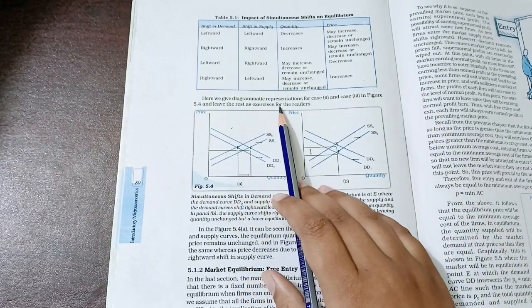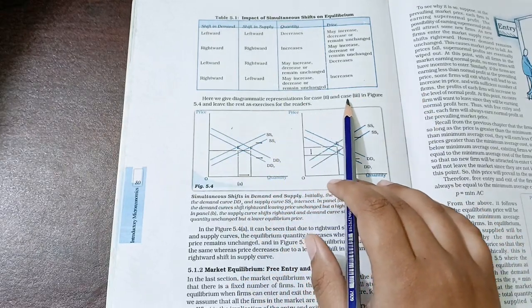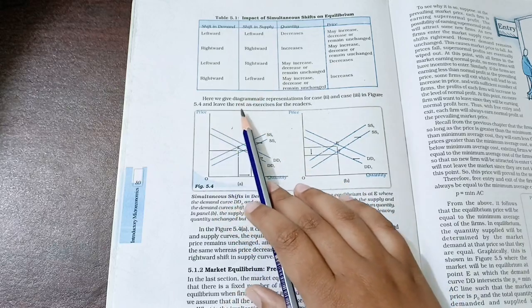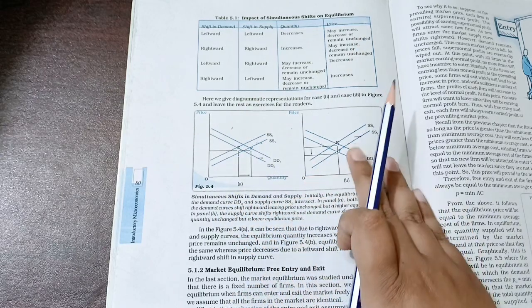Here we give diagrammatic representation for case 2 and case 3 in figure 5.4 and leave the rest as an exercise for the readers.